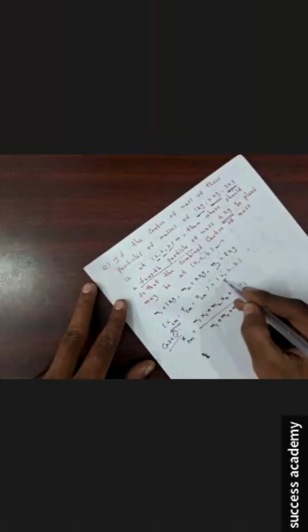So in 2 cases I am solving this problem. XCM is equal to M1 X1 plus M2 X2 plus M3 X3 by M1 plus M2 plus M3. This formula you already know. Initially, with only 3 particles present, the XCM is 2, so in the place of XCM I am taking 2.